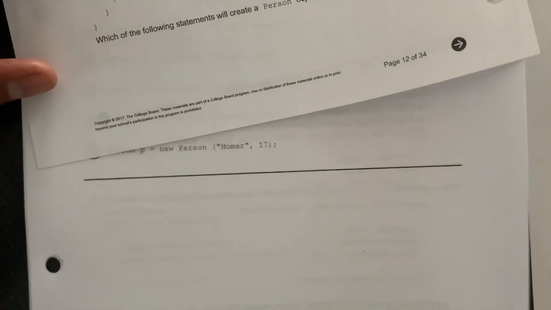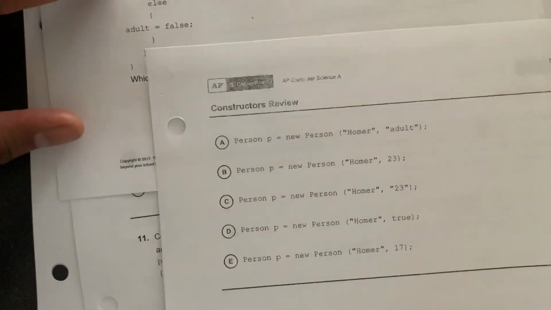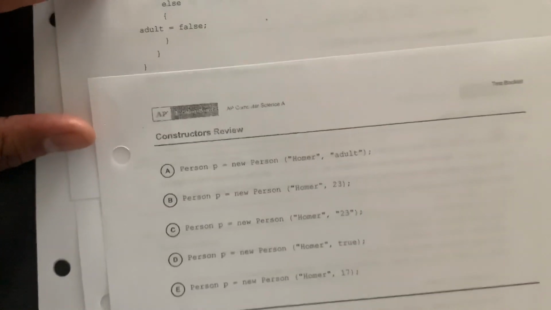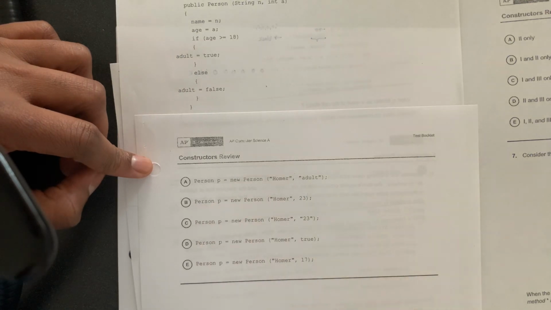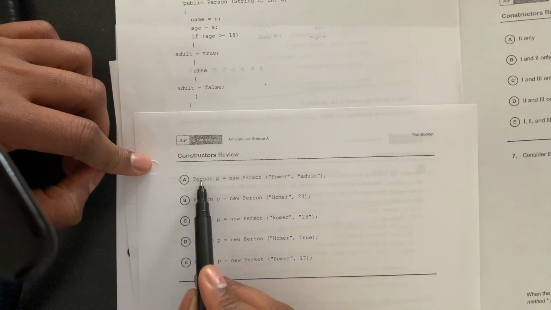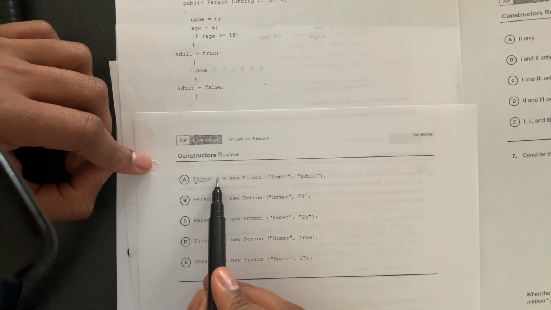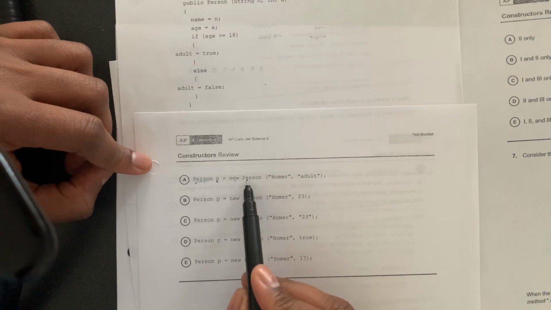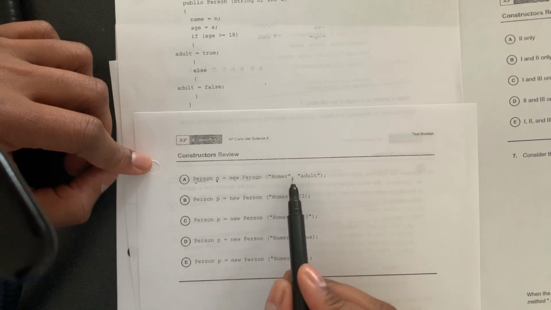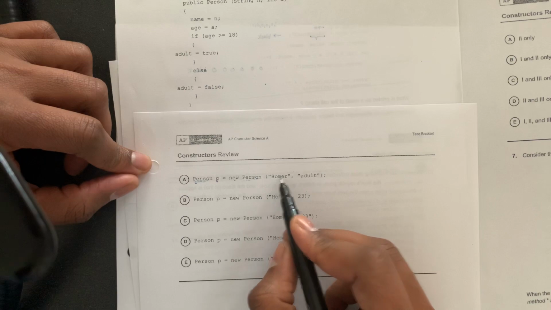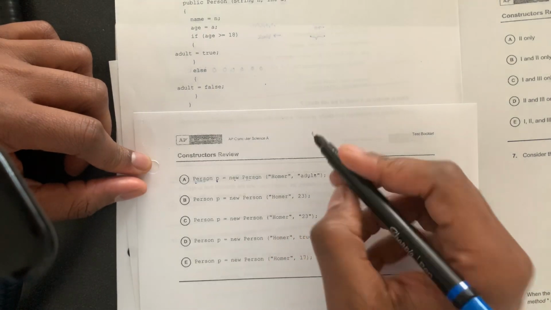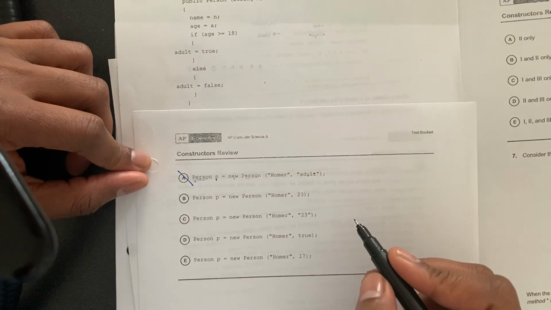So our options are, let's see if we can keep the constructor and the answers in view all together. Let me zoom out a little bit. So when we're looking at this, to create a new object, we need the actual name of the object, the actual class of the object. So in this case, person, whatever you want to call that object, equals new name of the type of object, and whatever parameters we have to pass. So if we pass Homer and adult, the second parameter needs to be an int, so A can't work.